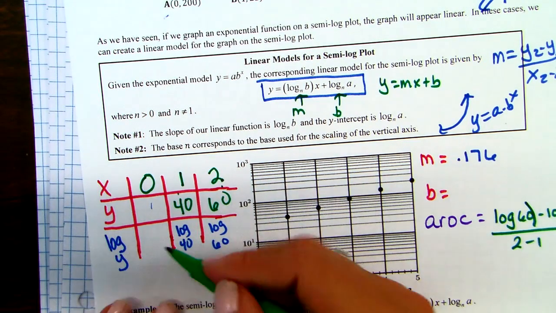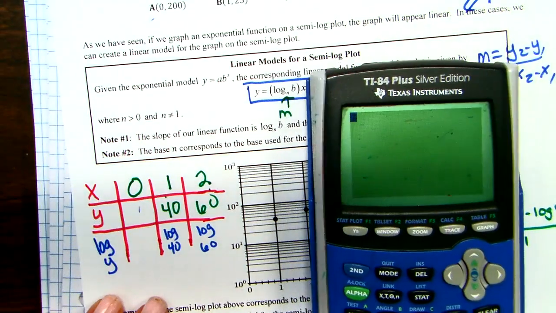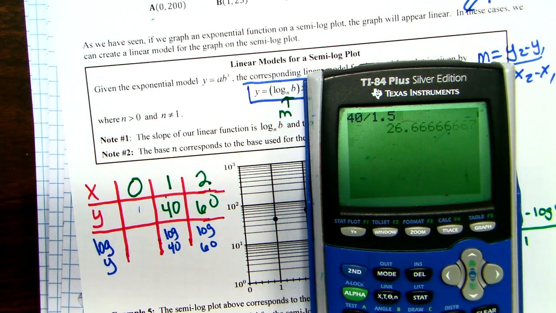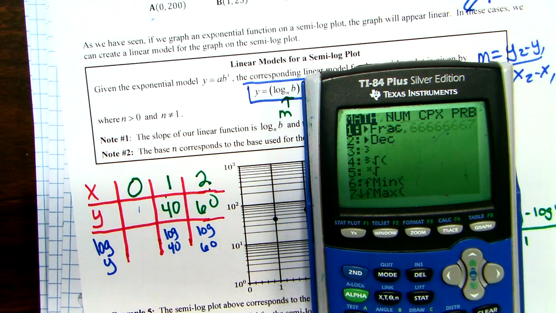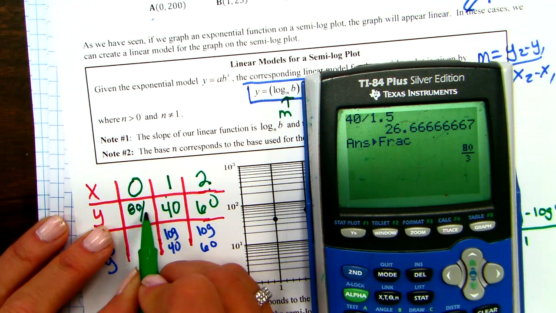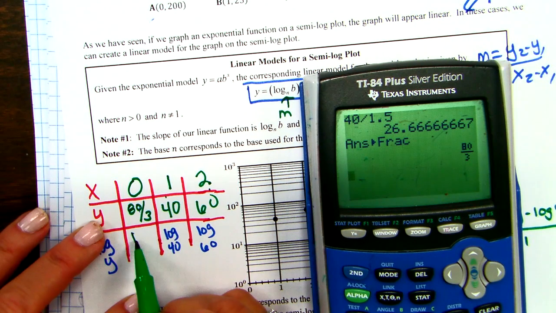So, don't forget though, oh no, not yet. 40, divided by 1.5, right, going backwards, gives me this weird number. And sometimes you get these decimals, but let's just see. And this one happens to be able to change to a fraction, so it's just a little bit cleaner to put the fraction in there, but it's 26.6 repeating. But don't forget you're going to do log of that.